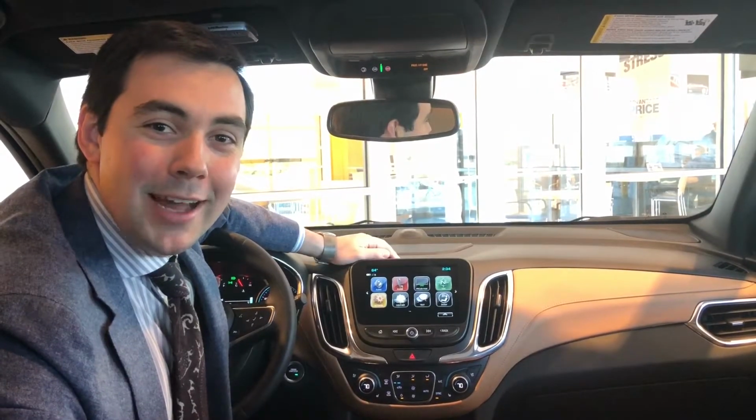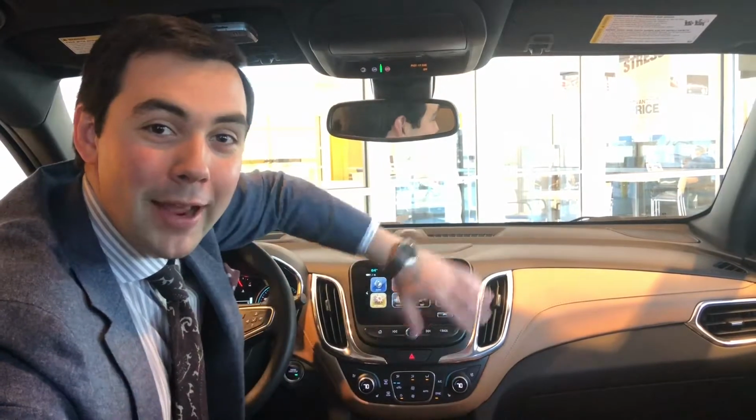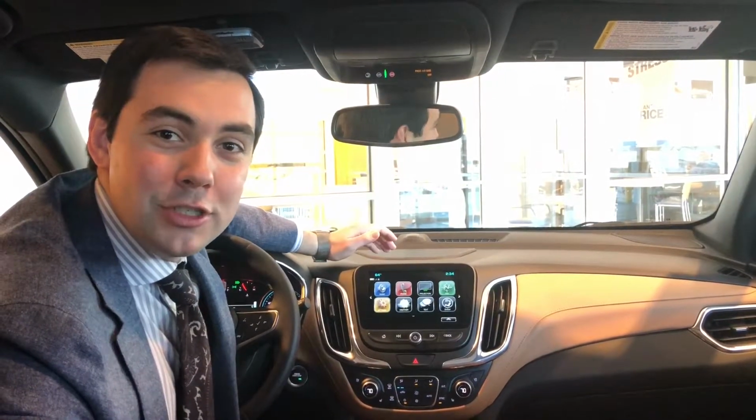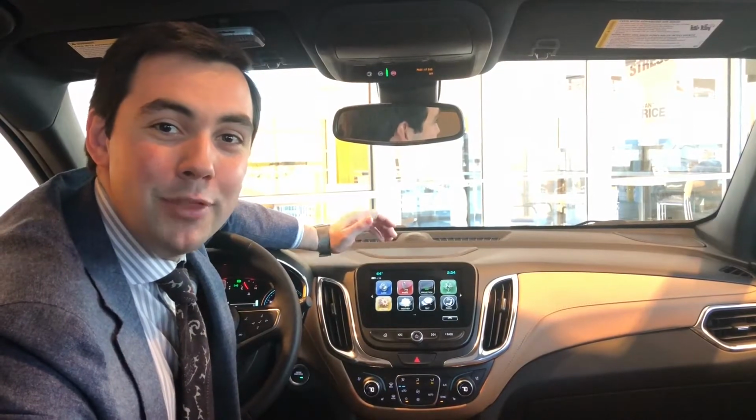We're inside the Equinox now. When I talk about the Mylink system, I mean our radio system right here. So what we're going to be doing is going through some of its neat features and tricks and some of the how-tos so you can get the most out of the system. So we're just going to start with some basic navigation of the Mylink system.